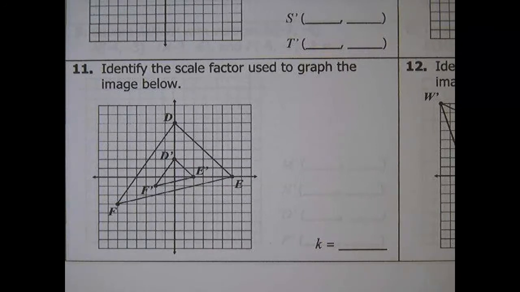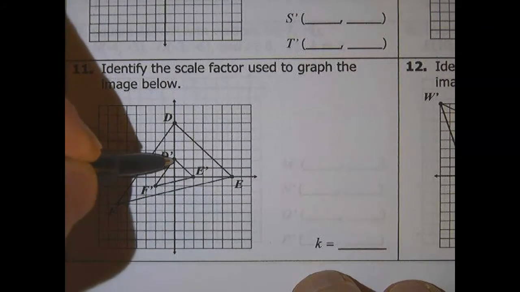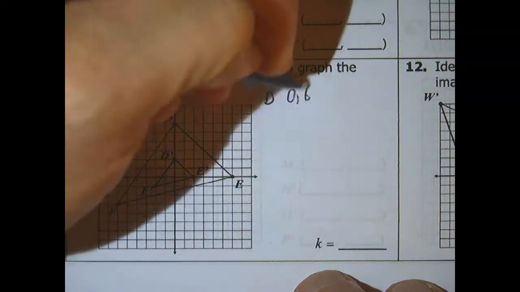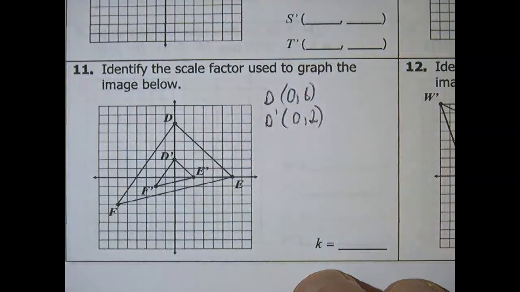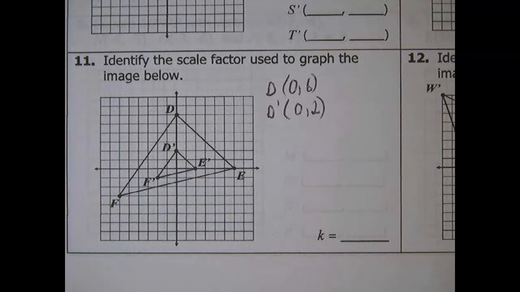So what we're going to do is just write down the points of the pre-image and the image. So D is at 0, 6, and D prime is at 0, 2. Now, all you ever really need is just one point like that, but I know that some of you might already be thinking about it, and that's great. Remember, it's getting smaller, right? It goes from the larger to the smaller, so think of it as a fraction. You can always think of which direction it will go in like that.